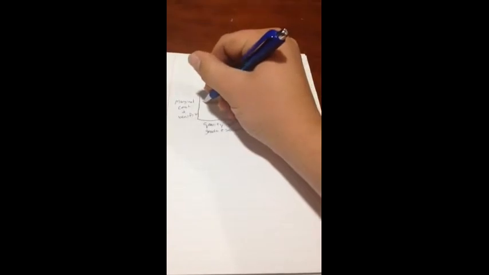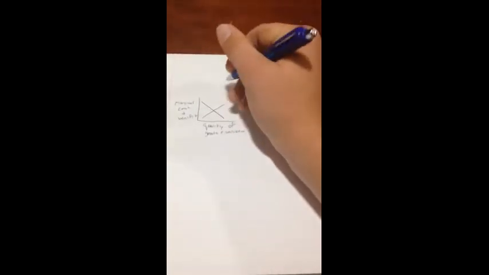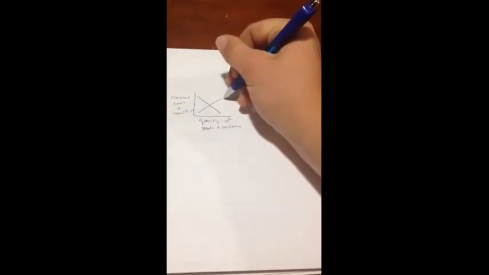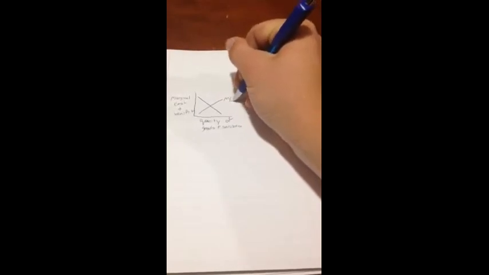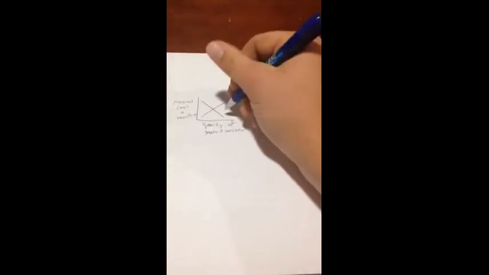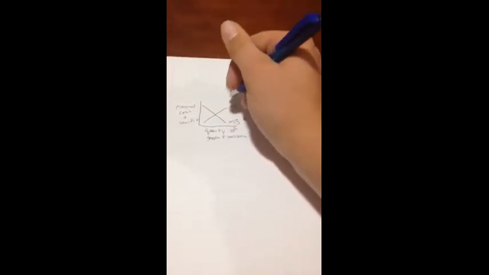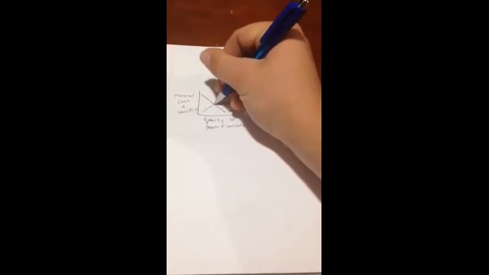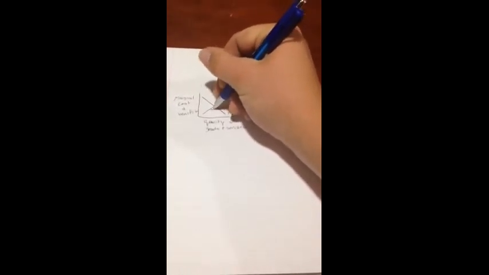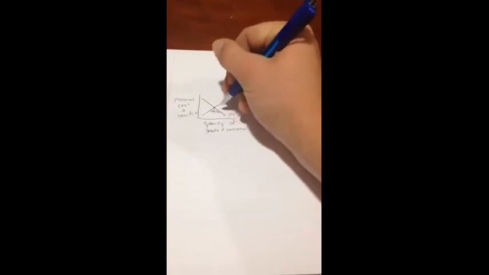And the two lines on it that are intersecting are marginal cost that is going up and marginal benefit that is going down. And the point they make in the middle is called the equilibrium, and that is where marginal benefit equals marginal cost.